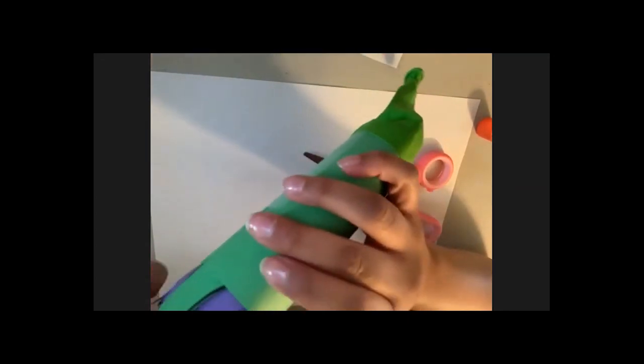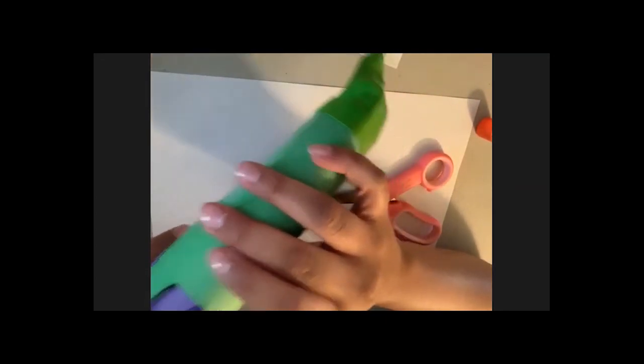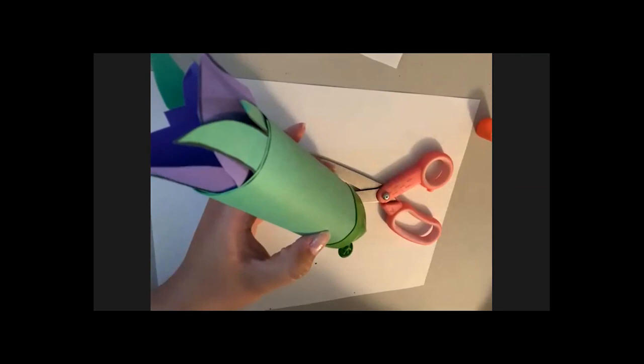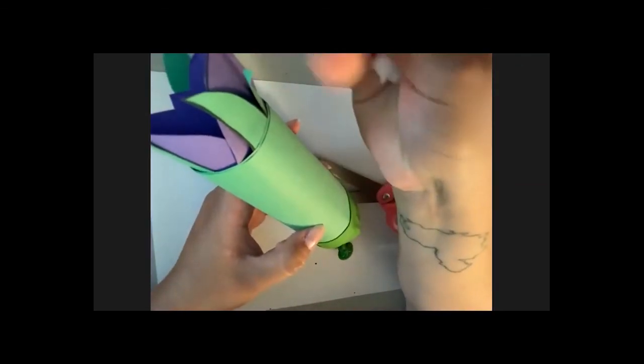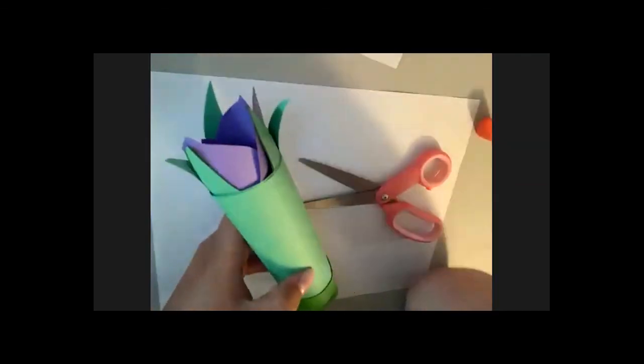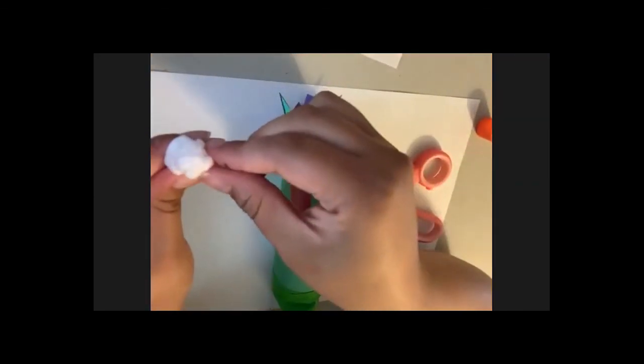And now we have the bottom of your stem. This is where your pollen will go, which is your cotton ball. We're going to pretend that my cotton ball is my pollen. If your cotton ball is very big, rip it in half. I want it to be this tiny small one.